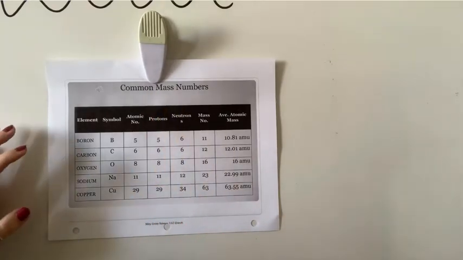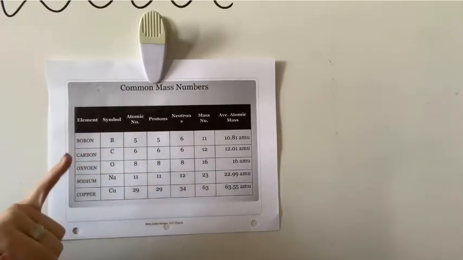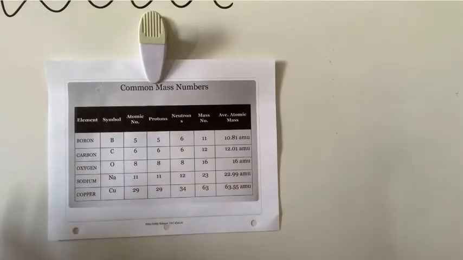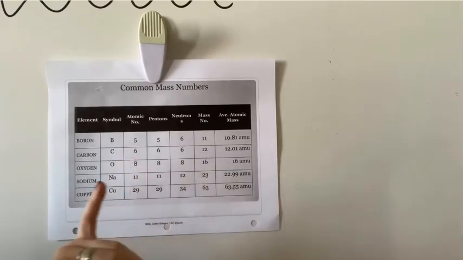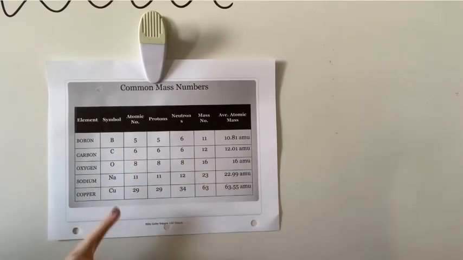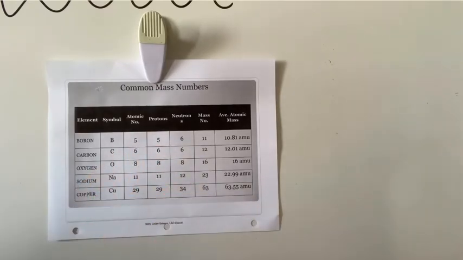The first one that we have up here is boron. Its symbol is B, and its atomic number is 5. That is the number that we would see up in the top left-hand corner. Again, your atomic numbers and your protons are always going to be the same. So boron's proton number is going to be 5. The amount of neutrons that boron has is 6, and its atomic mass number is 11.